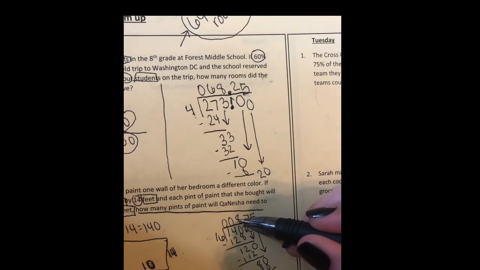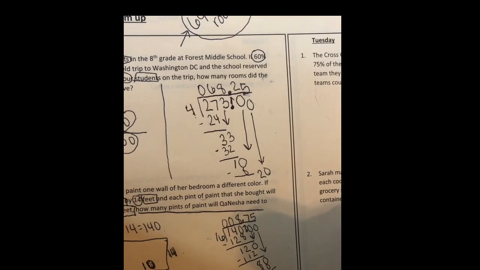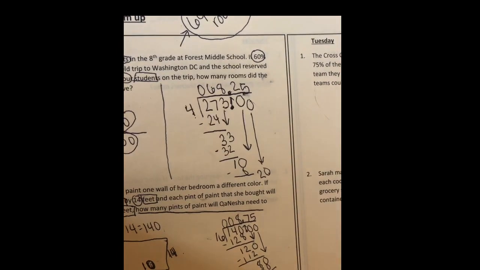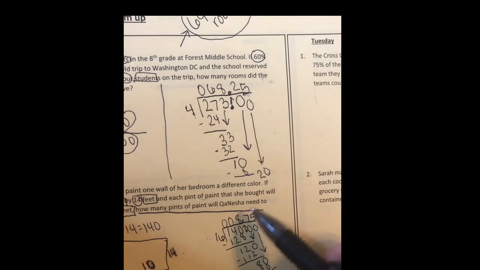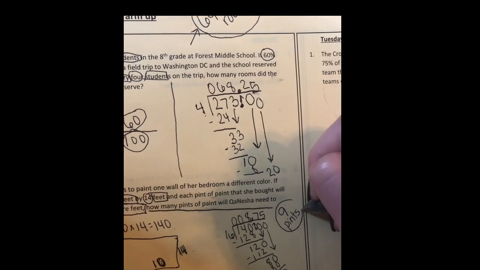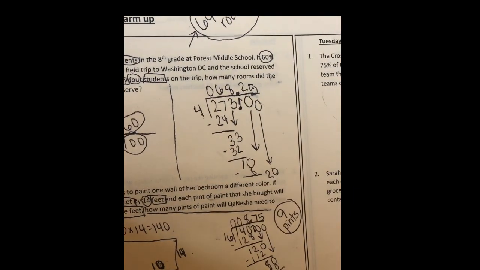So she needs 8.75 pints of paint to cover this wall. Now, again, you can't go into Home Depot or Lowe's and say, hey, I want 8.75 pints of paint. They sell them in wholes. So if she got only 8, if you only got the whole number, there would still be 0.75 of this wall left that she could not cover. So when you go into the store, you actually have to ask for 9 pints of paint. So that's our answer. 9 pints will cover that wall, and she'll have a little bit extra.